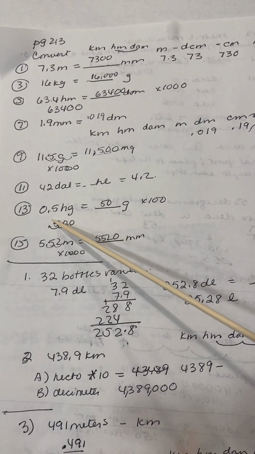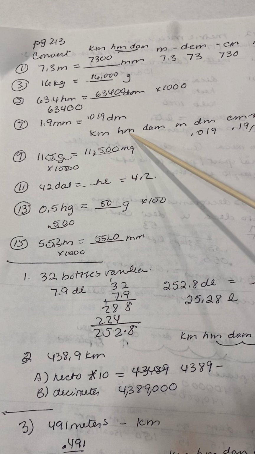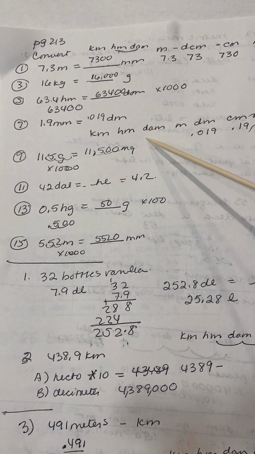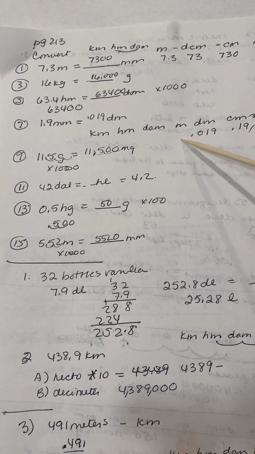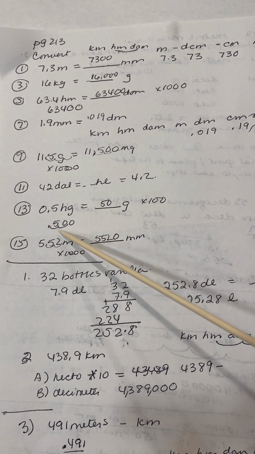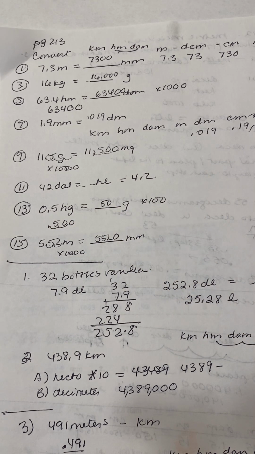Same here, decimal point, HG to grams. So if we have HG, right here is HM, but it's HG, and then we want to change it to grams, we're going to go right 1, 2 places. So you're going to times it by 100, or move that decimal point over 1, 2, and you get 50 grams because you're just moving over 2 places. So it's just moving your decimal point.